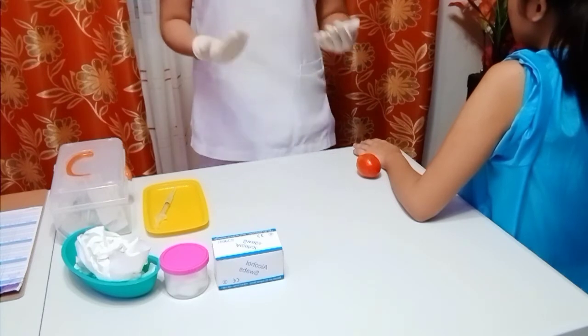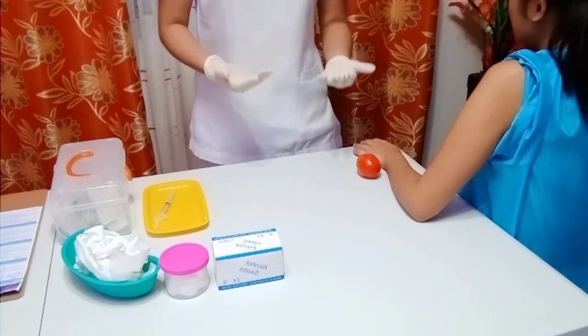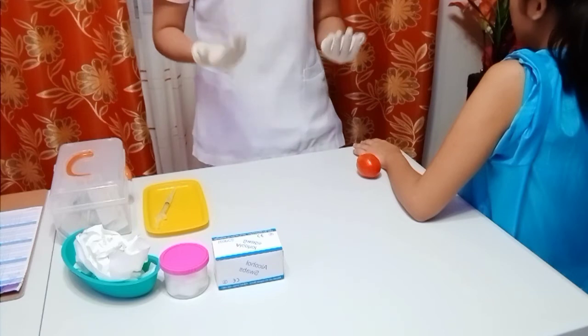Gloves protect both the nurse and the client from possible transmission of microorganisms.